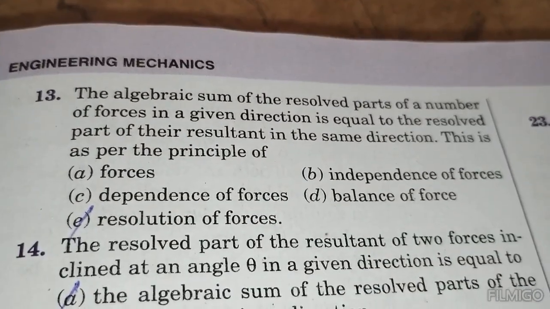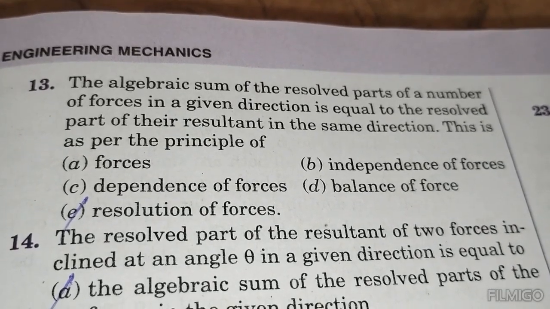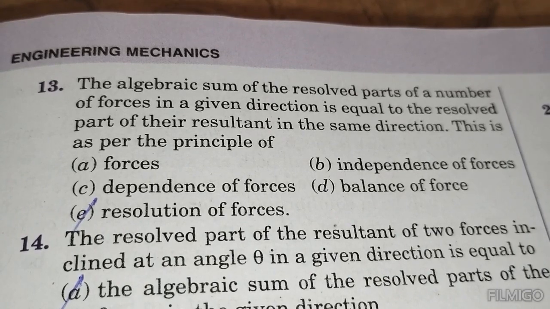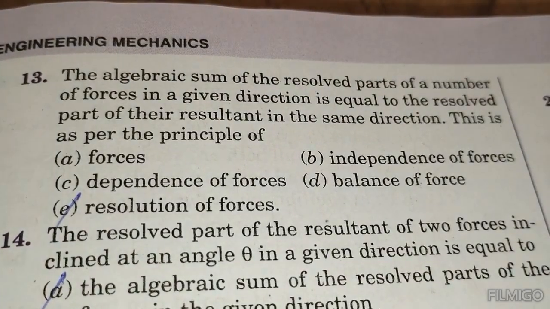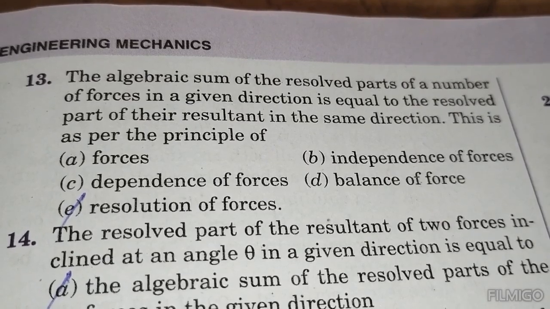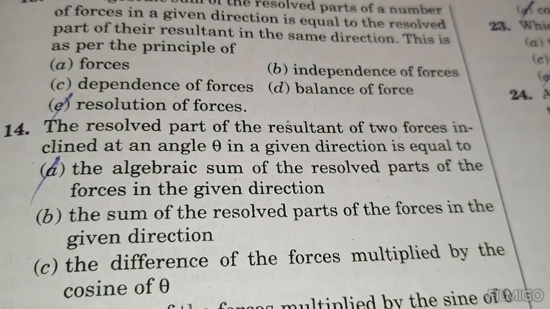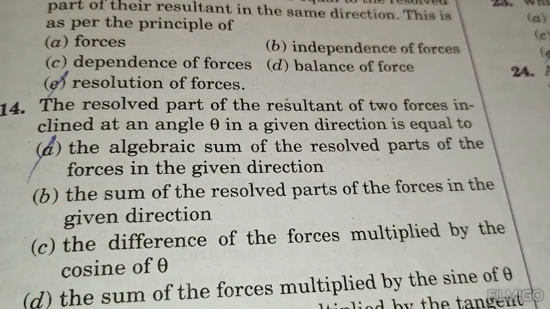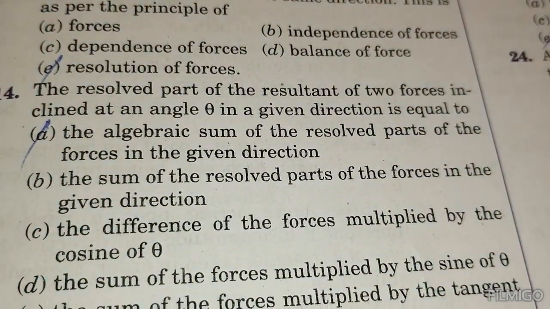The algebraic sum of the resolved parts of a number of forces in a given direction is equal to the resolved part of their resultant in the same direction. This is the principle of resolution of forces. The resolved part of the resultant of two forces inclined at an angle theta in a given direction is equal to the algebraic sum of the resolved parts of the forces in the given direction.